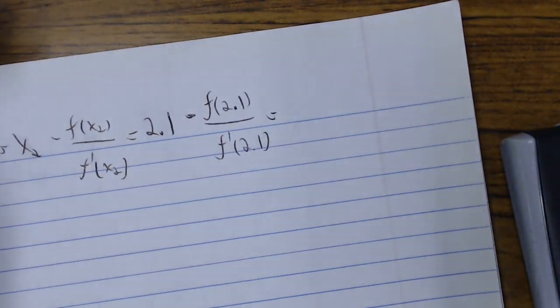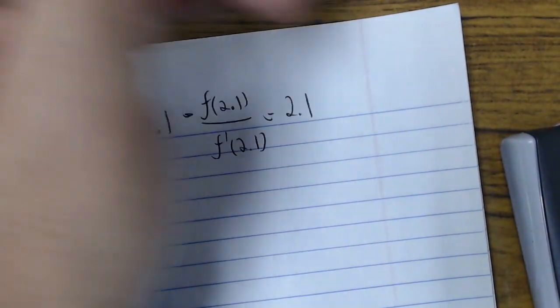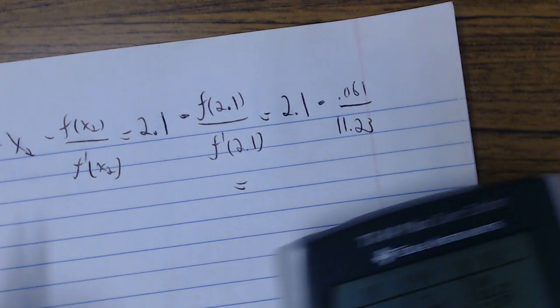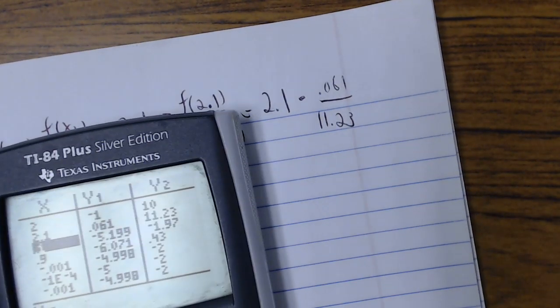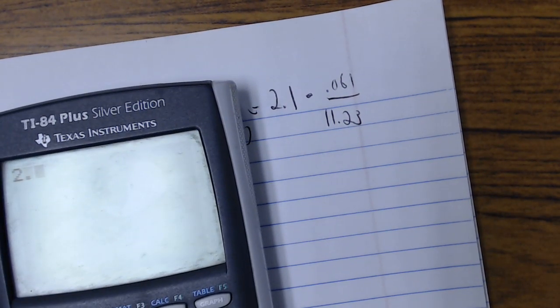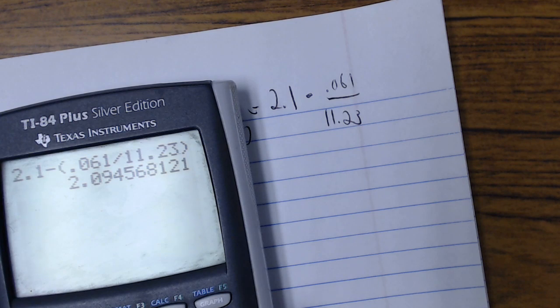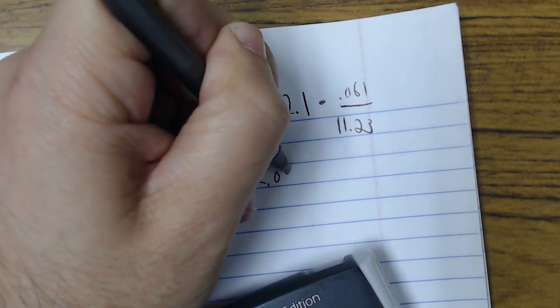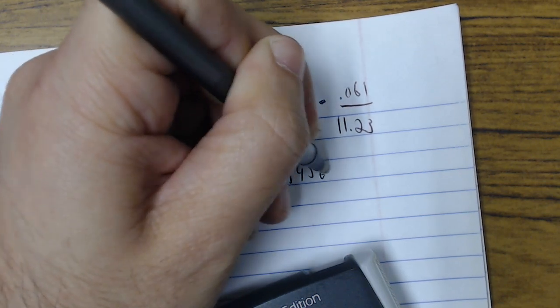So this would be 2.1 minus 0.061 over 11.23. Using my calculator, 2.1 minus 0.061 divided by 11.23 is about 2.094568.